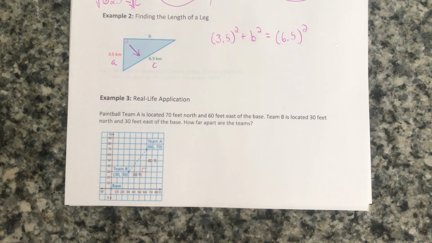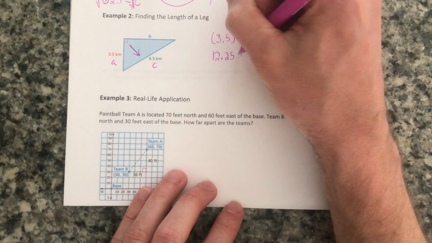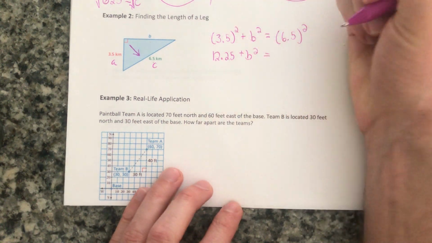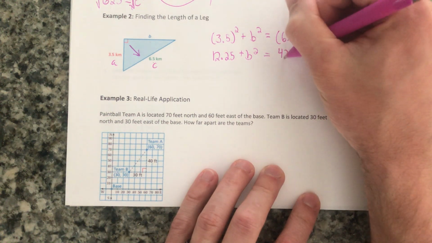So 3.5, and I would square that, and you would end up getting 12.25 plus b squared, and then you would do 6.5 squared. So 6.5 times 6.5, that gets you 42.25.